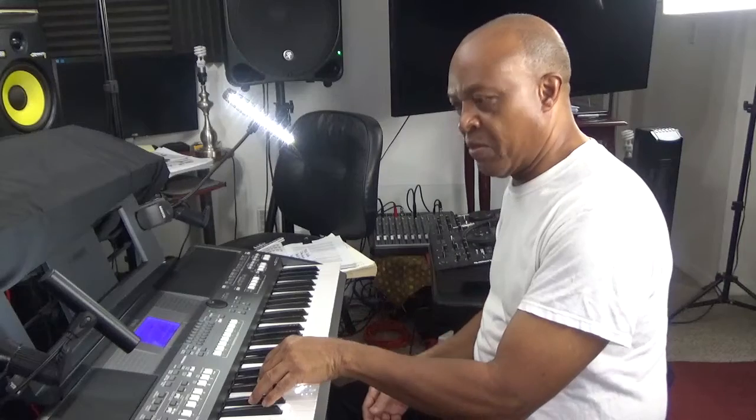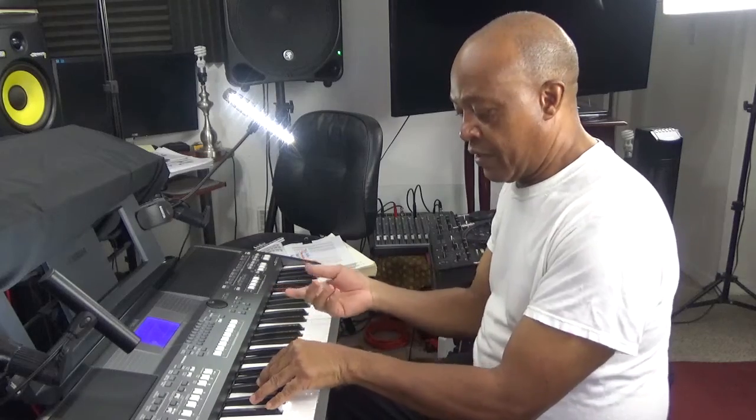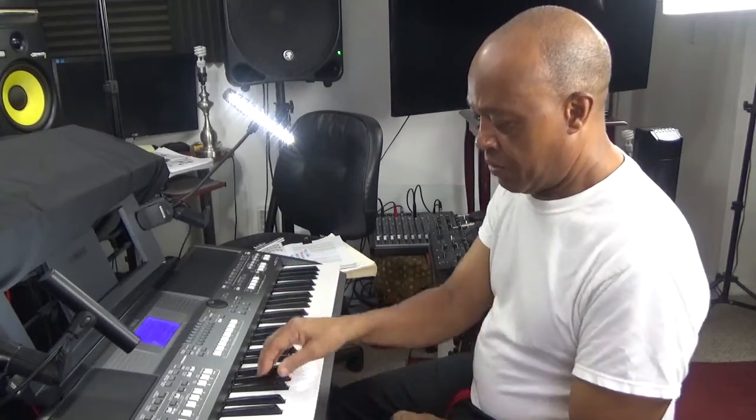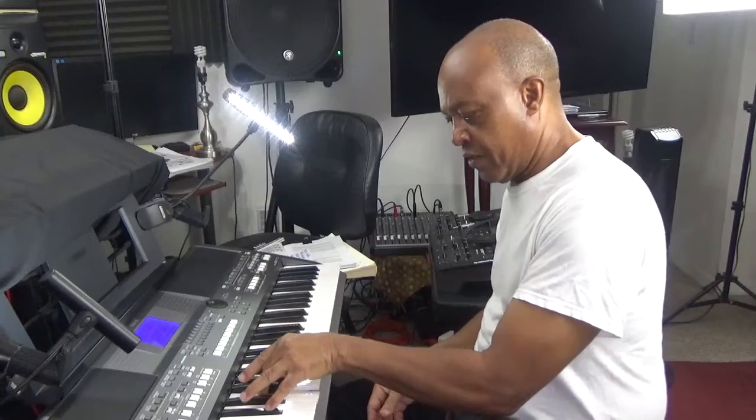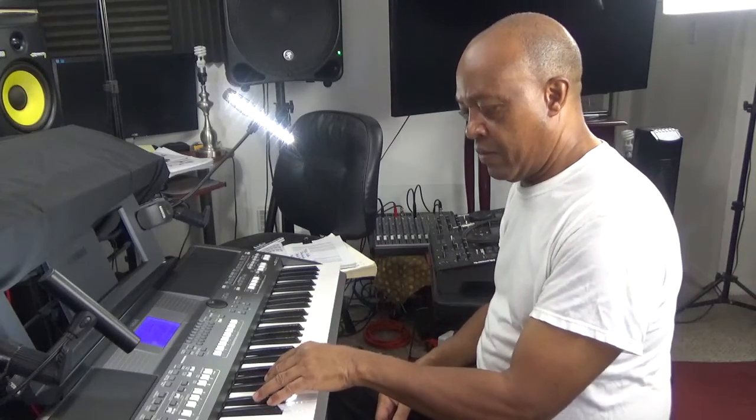For example, you can play the inversion of D flat. So the first inversion starts on the 3rd note of the triad, and then the root goes up.